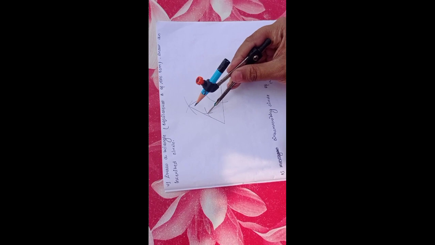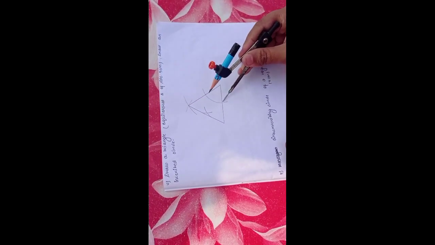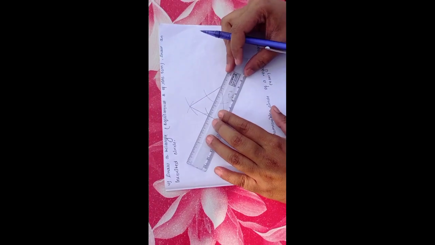So you have to join this intersection point with this intersection point to get the angle bisector. That means you are dividing this angle into 2 equal parts. This is already known to you. You have done it in the lower classes, but this is just like a revision once again.